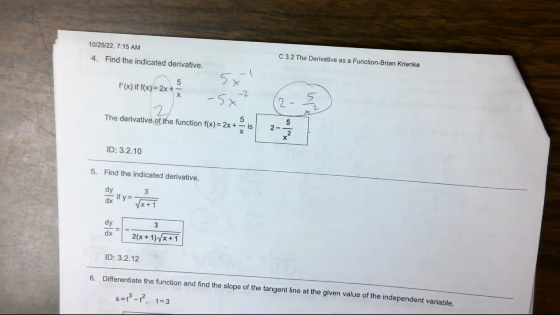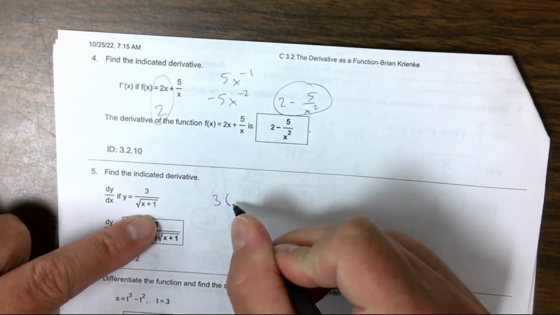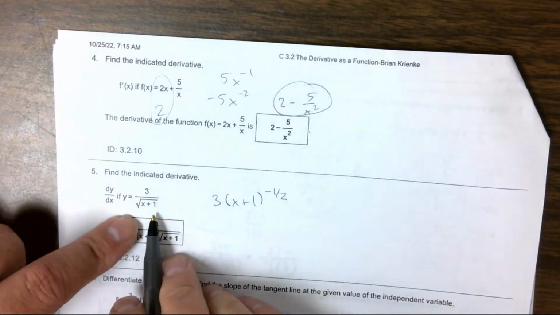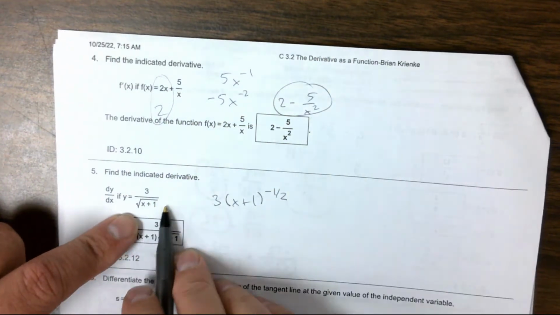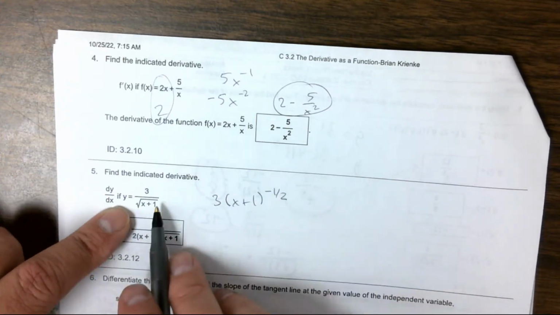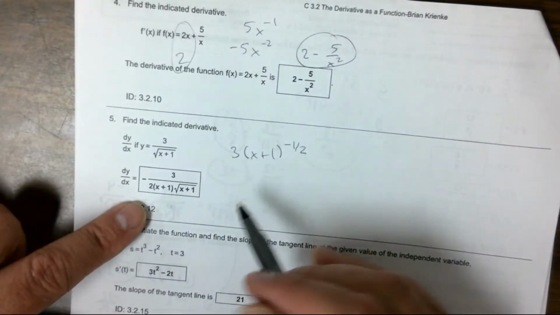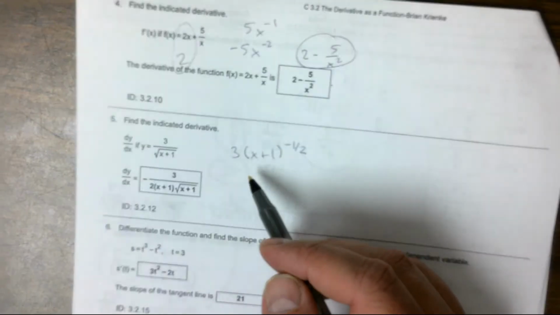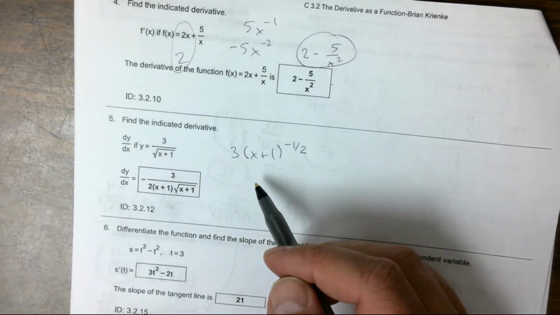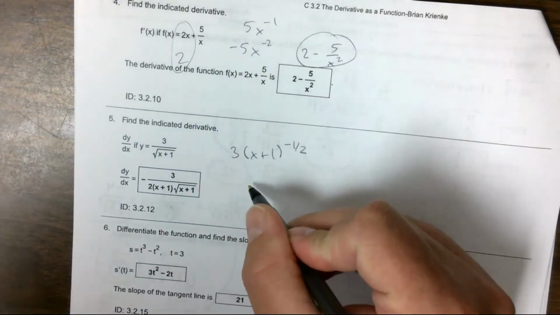Now this one has 3 and then x plus 1 to the negative 1/2. The reason why it's a negative is because I'm bringing it up, and so it's a negative. It's a 1/2 because it's a square root with root 2. Now, on this one, we bring our negative 1/2 in front.